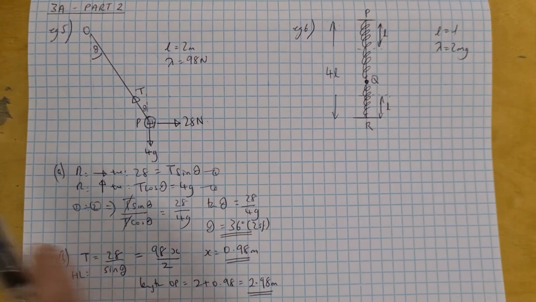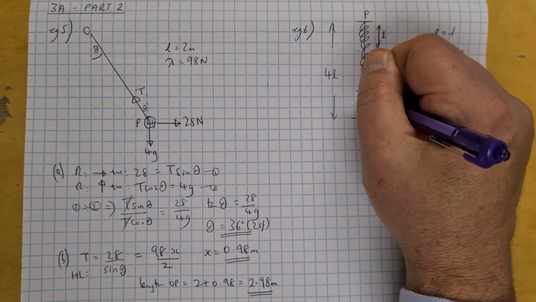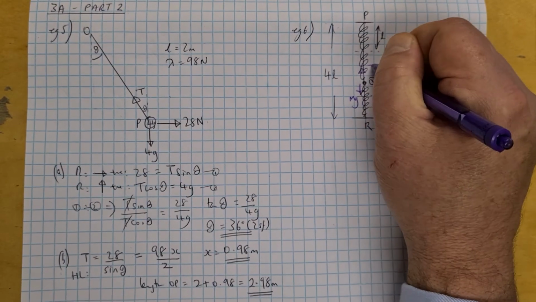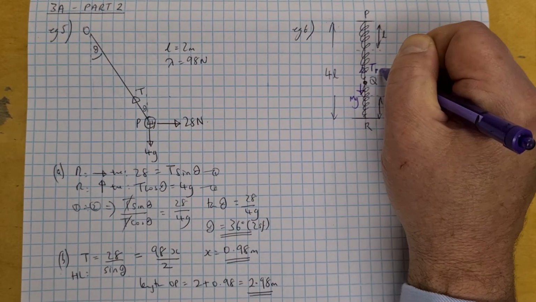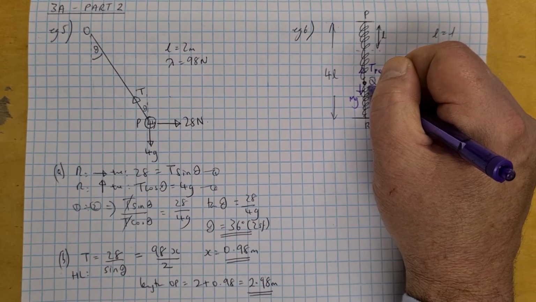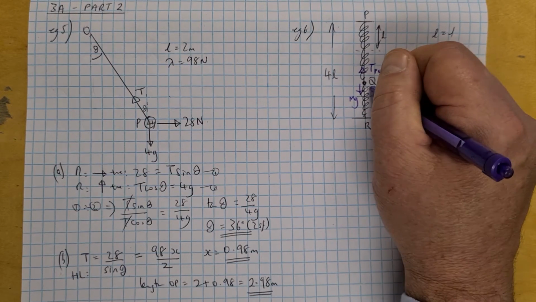So our mass here, if I just use a different colour for the equations again, is a mass of M, so we've got a weight of mg, and then we've got the tension in spring 1, so if I put the tension of PQ, and then we've also got the tension of QR.